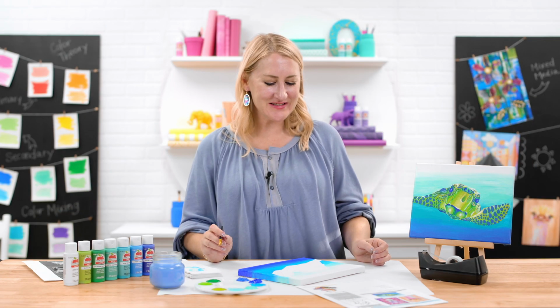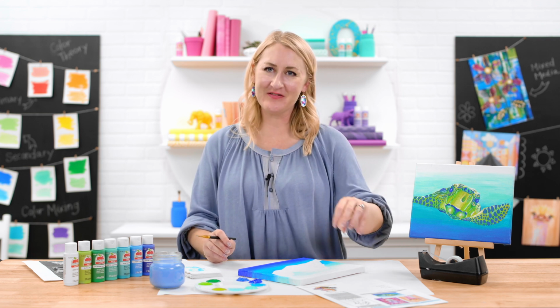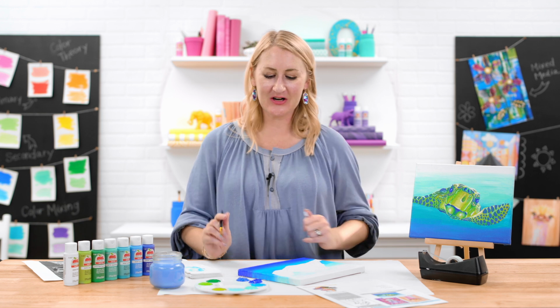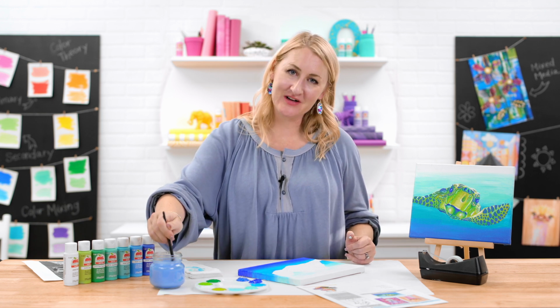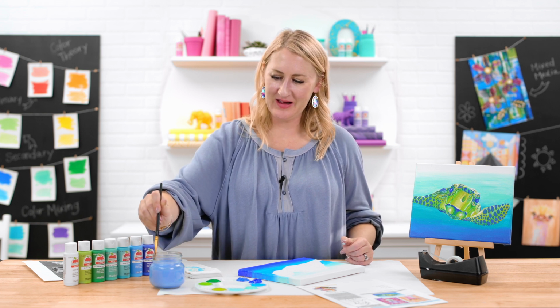So the background is looking good. It has a nice gradient to it, an ombre effect that goes all the way from a very light color to a dark color. And that feels very much like the sea or the ocean feels. Next, I'm going to start painting my turtle.